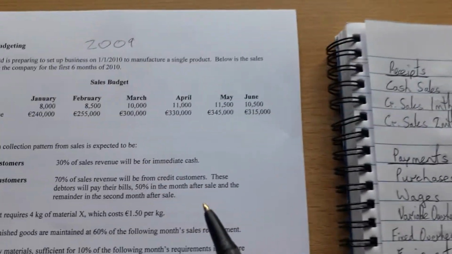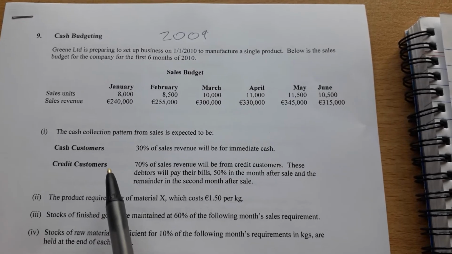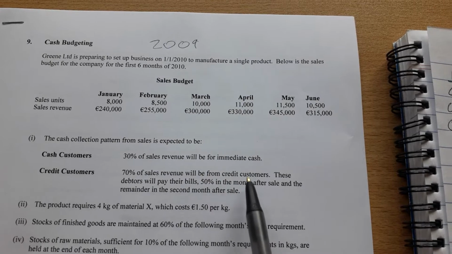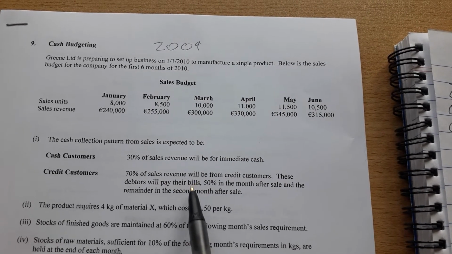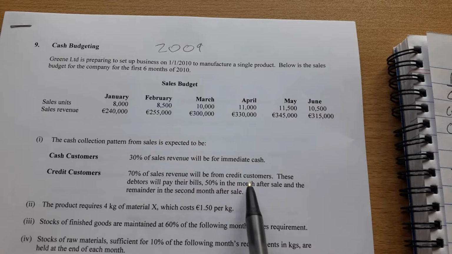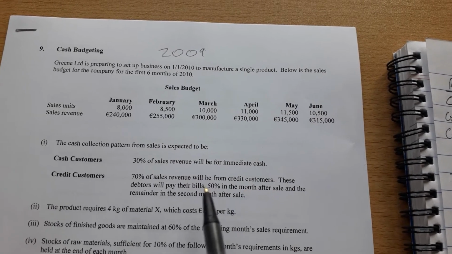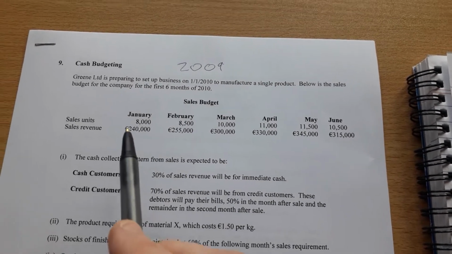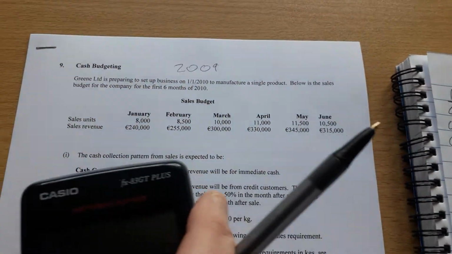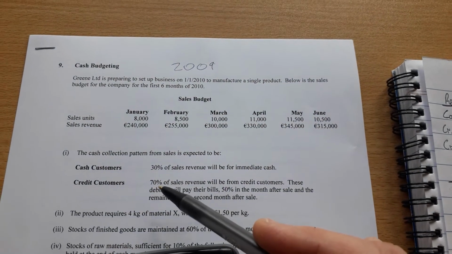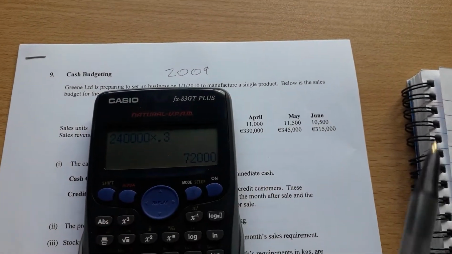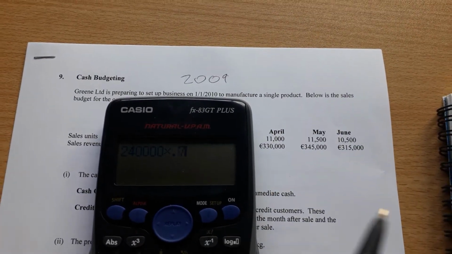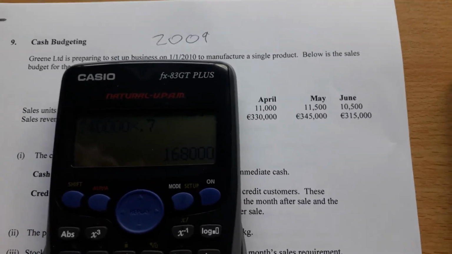Next we move on to, back to our question again here. It says credit customers. So this is the credit sales. 70% of sales revenue will be from credit customers. These debtors will pay their bills 50% in the month after sale, so 1 month after the sale happens, and the remainder in the second month after sale, 2 months after the sale happens. So if we take January sales of 240 here again, and this time we get 70% of them, so 70% of 240, it's 240 multiplied by 0.7, which gives me 168,000.